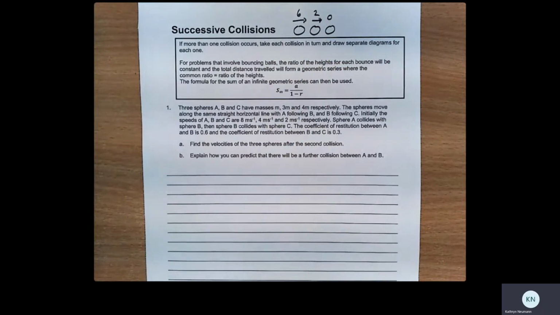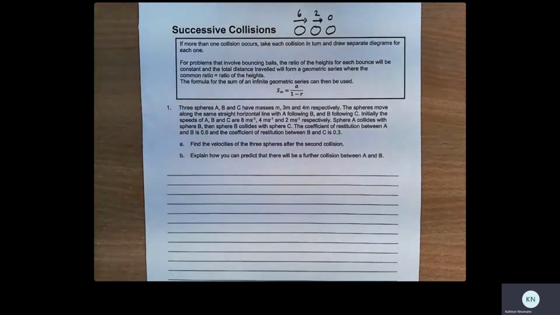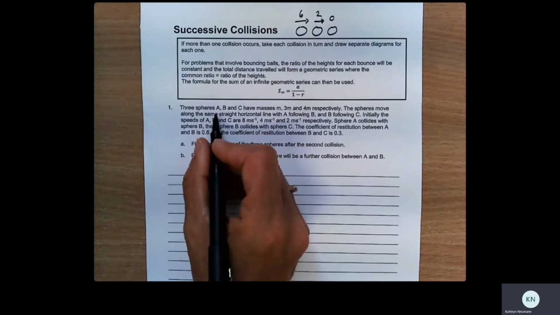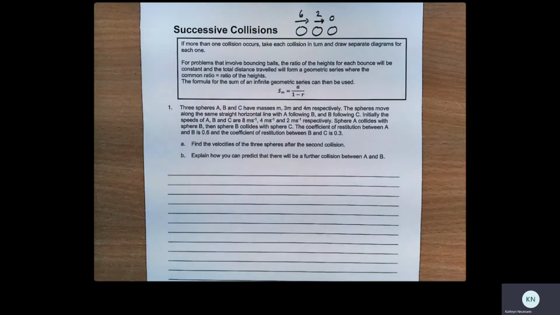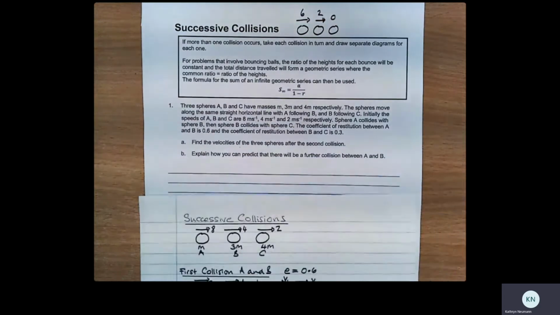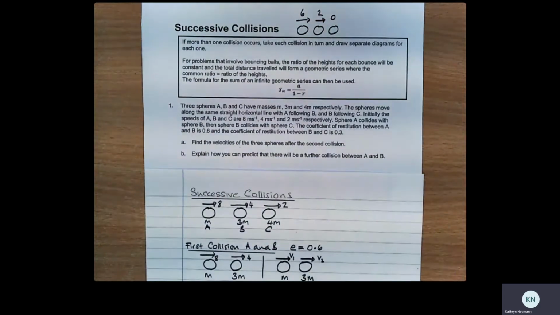So there's nothing new in terms of the mathematics. You've just got to organise your thoughts very carefully. So we're going to look first of all at this question here. We've got three spheres, A, B and C, with masses m, 3m and 4m respectively. This takes quite a bit of space, so in order to be clear, I'm going to set it out on some separate paper here.